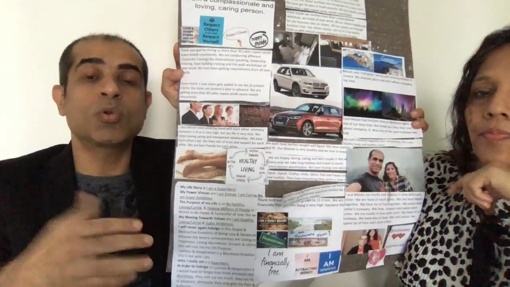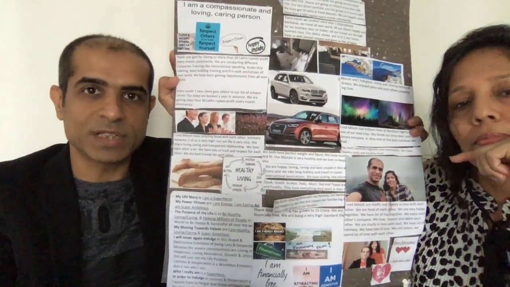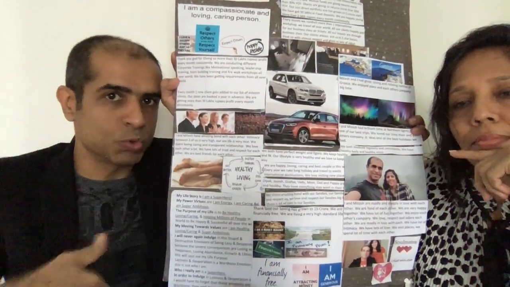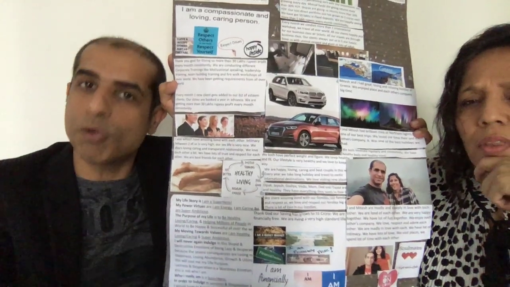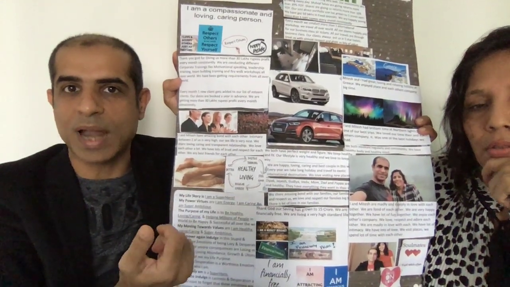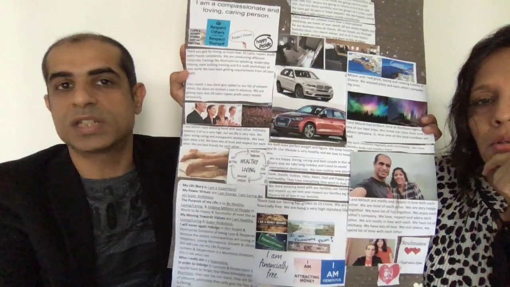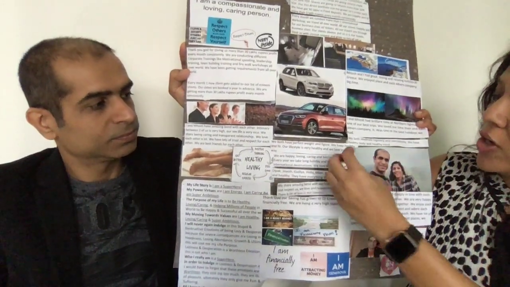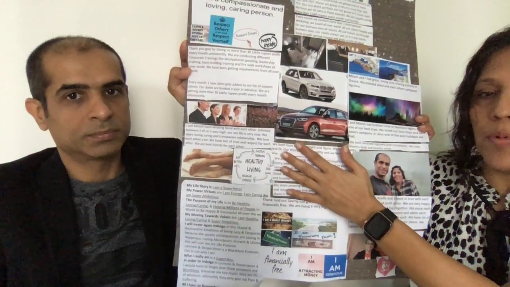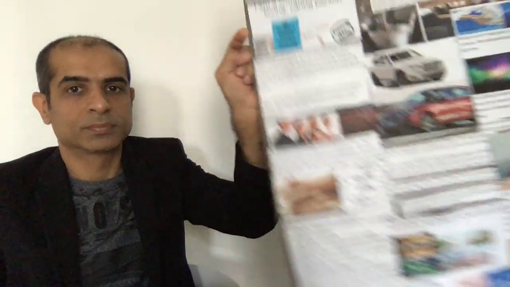So any area where you want to attract something or maintain a certain frequency, try to create visual pictures for it, from Google, something which is related, or take your own photographs, like we've taken some of our own photographs. Add a nice affirmation to that and just stick it on a vision board like this. And we also have some affirmations for our family members, like his brother, my brother, his sister.